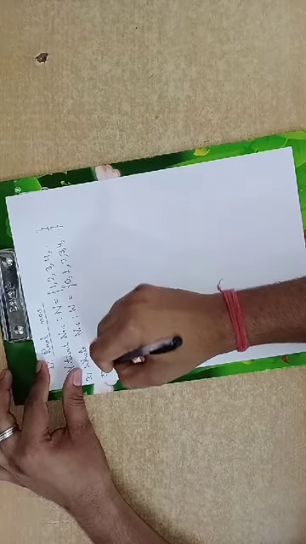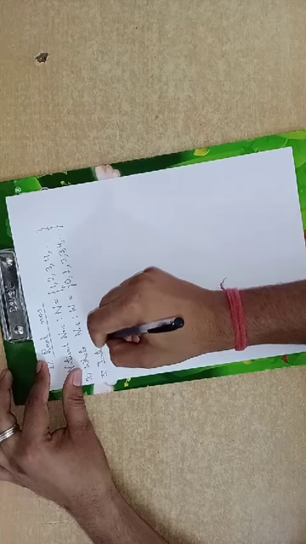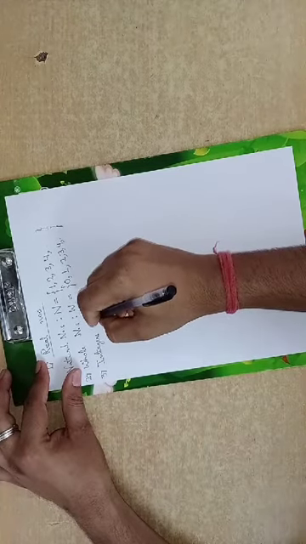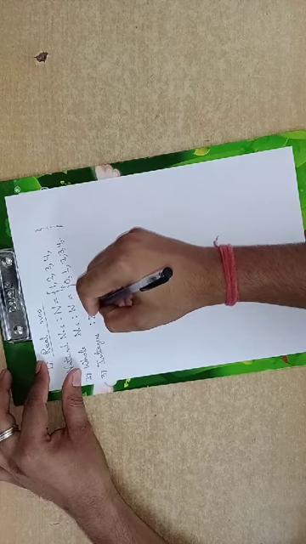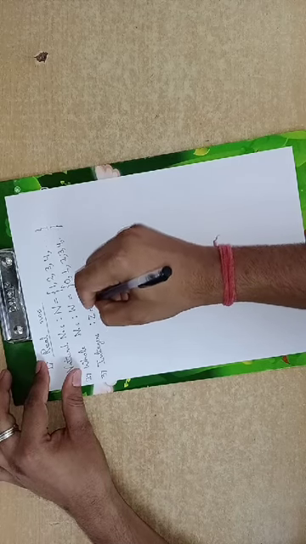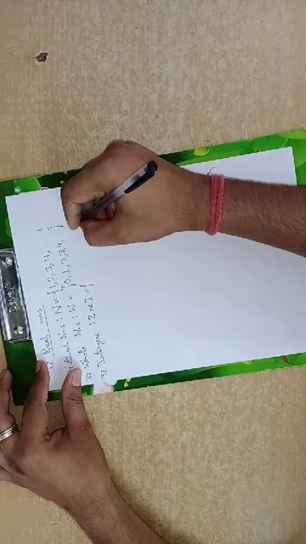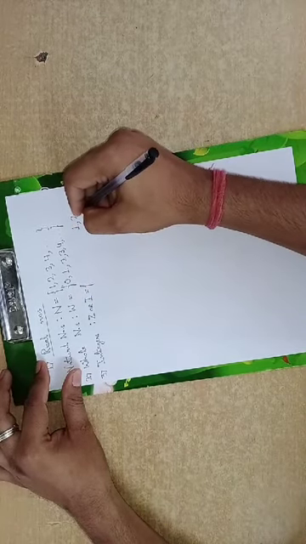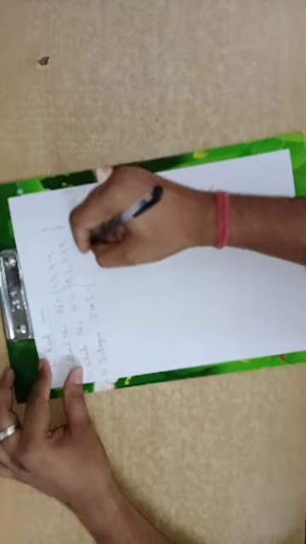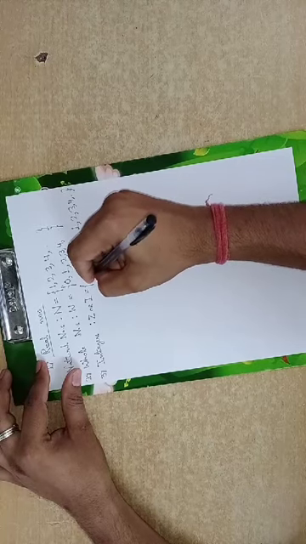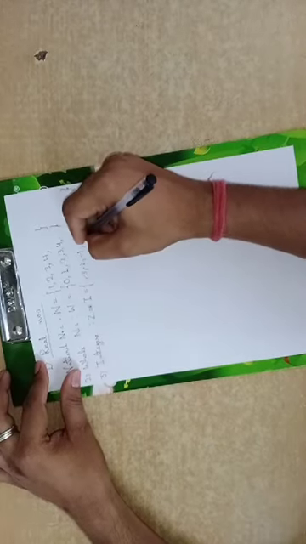Number 3, integers. Now what are integers? First of all, symbolically, integers are denoted with capital Z or capital I. Here, you write down all positive natural numbers, all negative natural numbers, and then include the number 0.